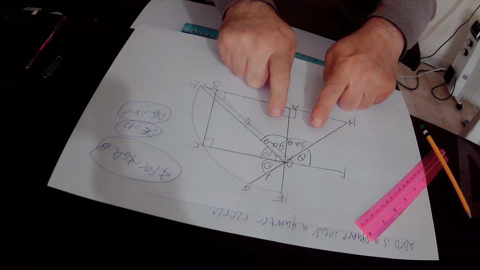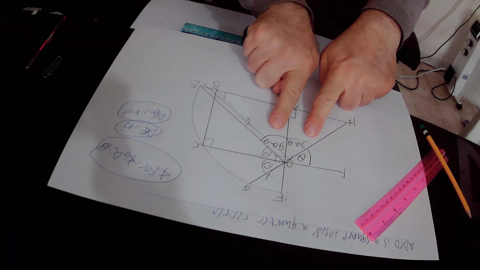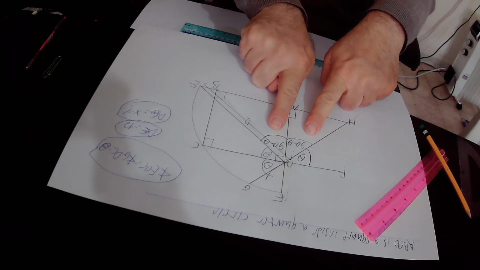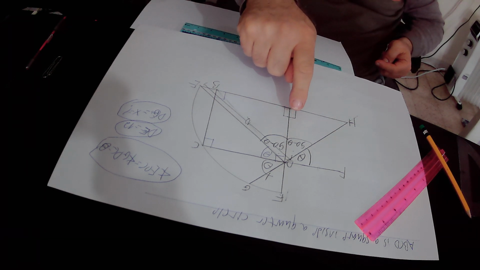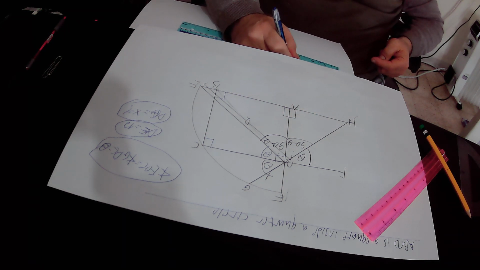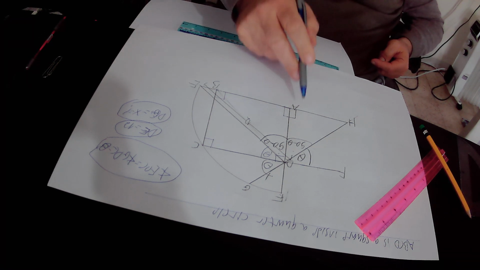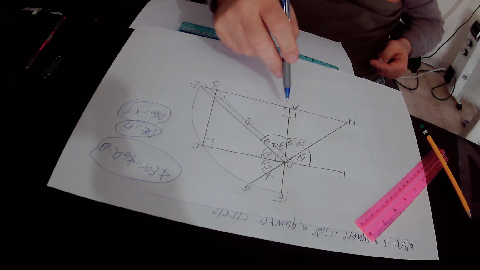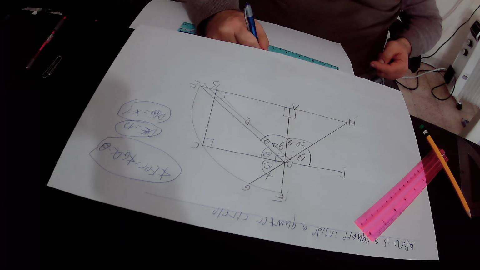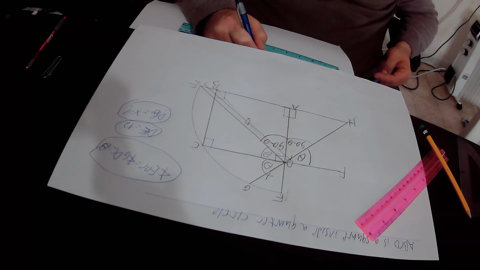First of all, this is angle ADH in the right triangle ADH, and it is equal to this angle, angle ADE.